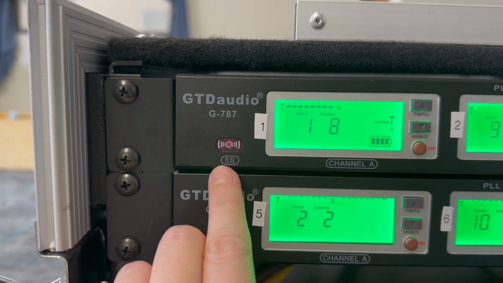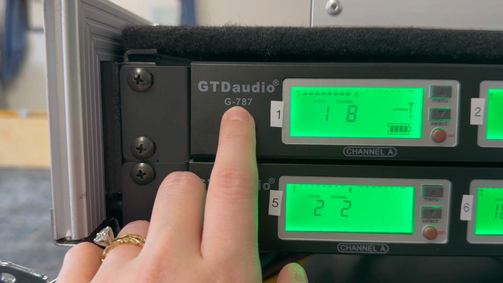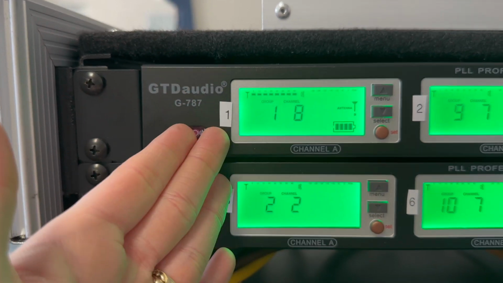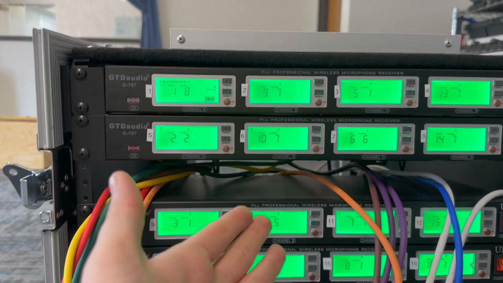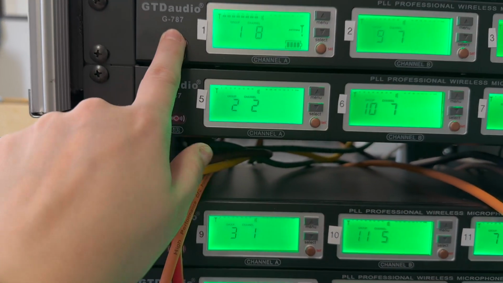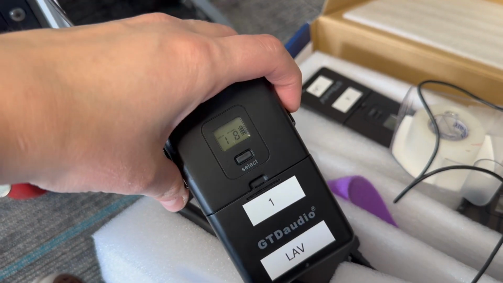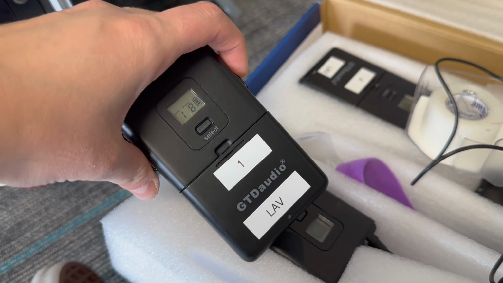So you can see up here, the receiver is G787. So if you were gonna look on their website to buy anything that would work with this system, it has to work with this receiver. And a lot of the mic packs that they still have work with that kind of model.